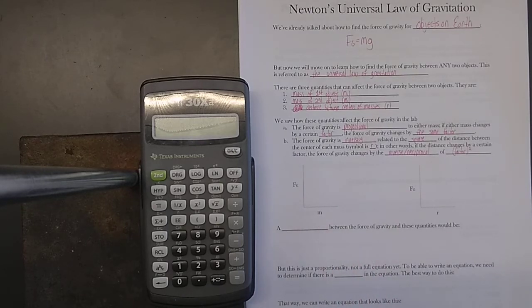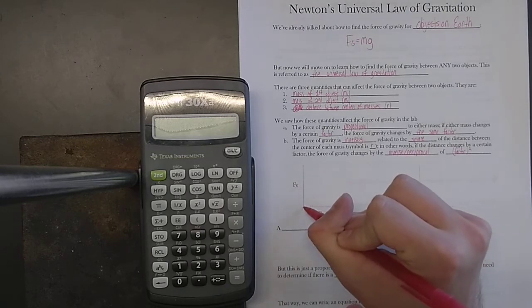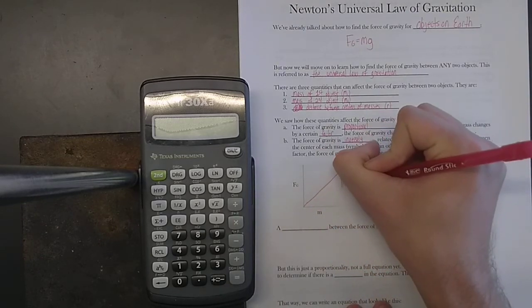We also made some graphs. We saw that if you make a graph of force of gravity versus mass, it is linear.